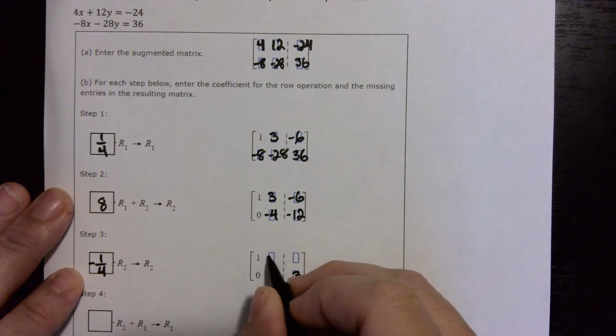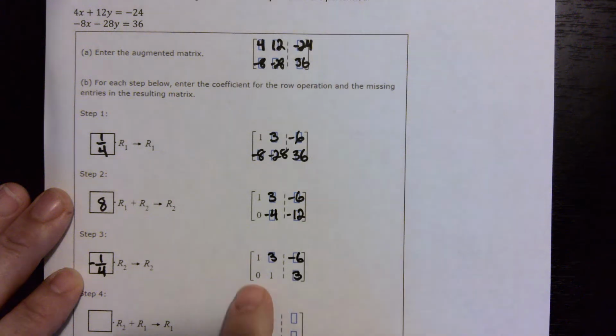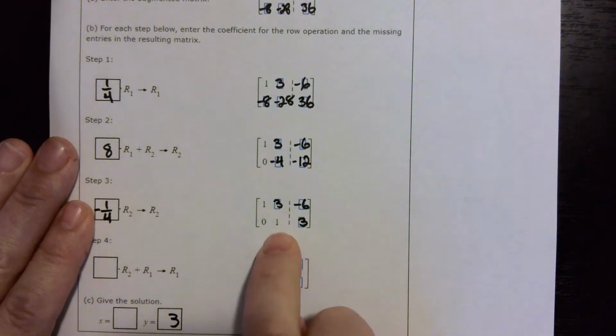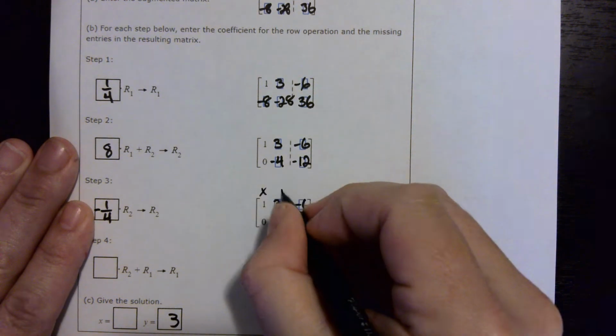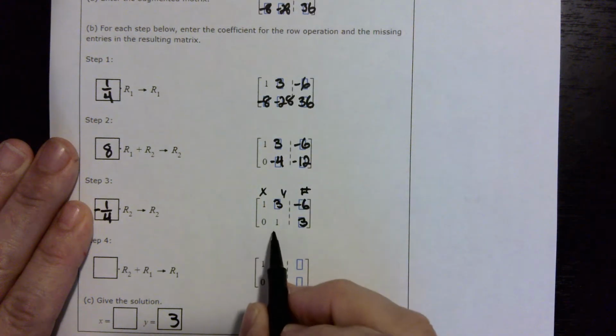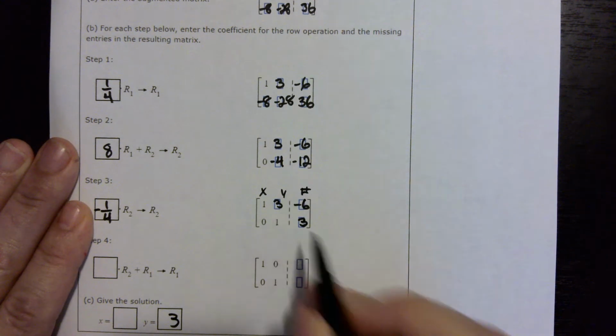The top equation has not changed yet, but now we've got the bottom equation done. We've got our solution for y. y is equal to 3. Once you get the 1 here, remember this is your x's, these are your y's, and these are your numbers. So we've got just one y equals 3.